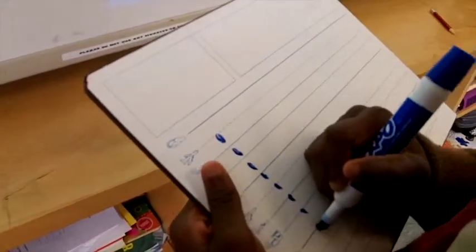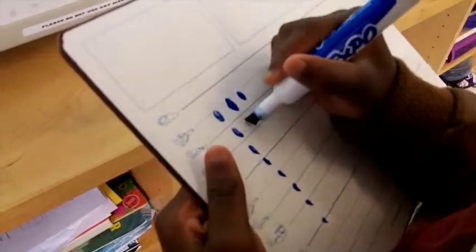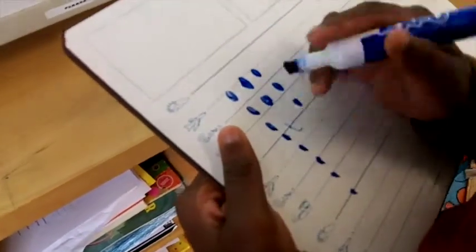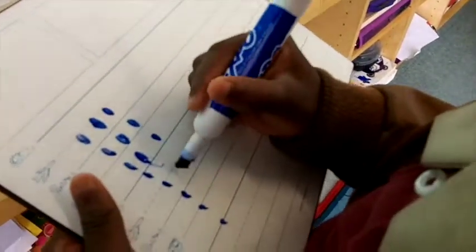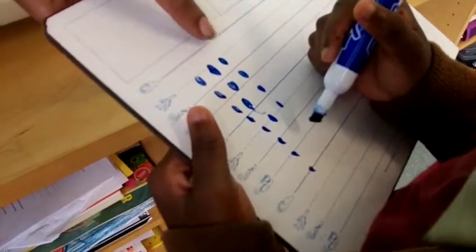Times 2. Eight times 2, baby. How many rows do you have?